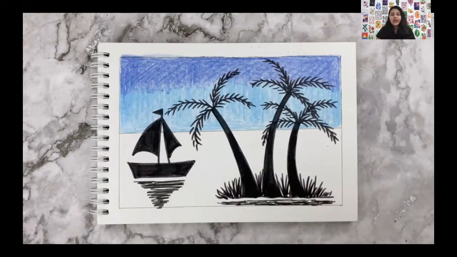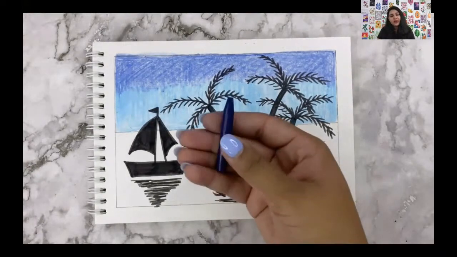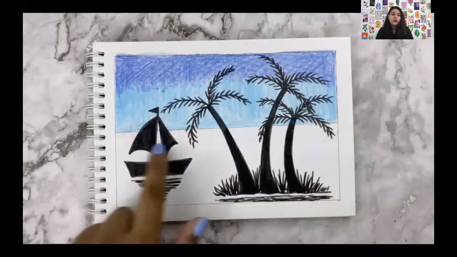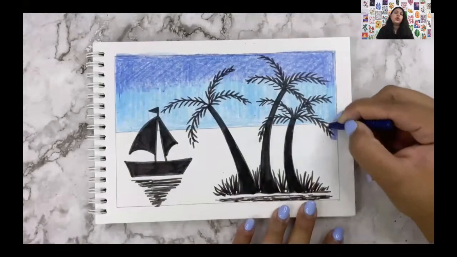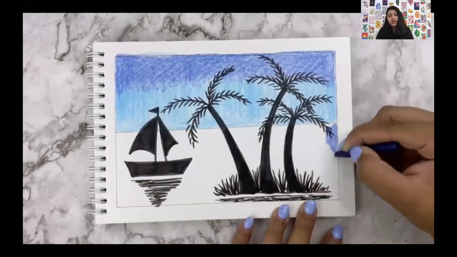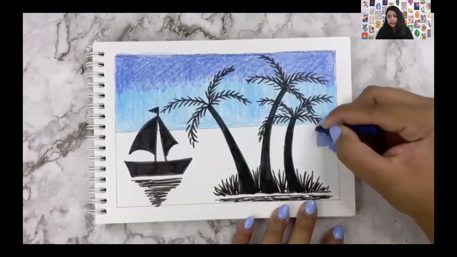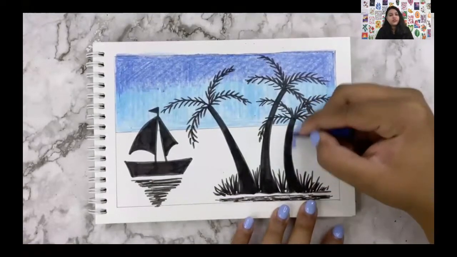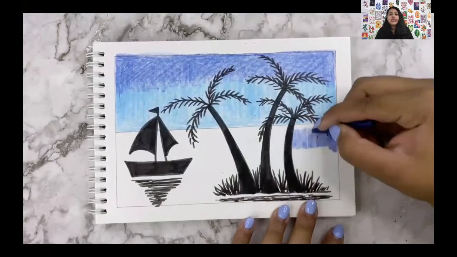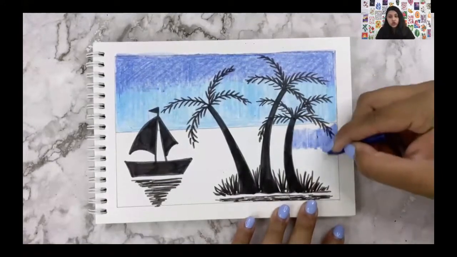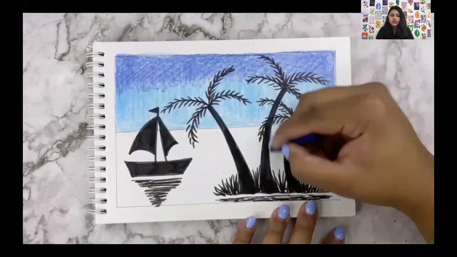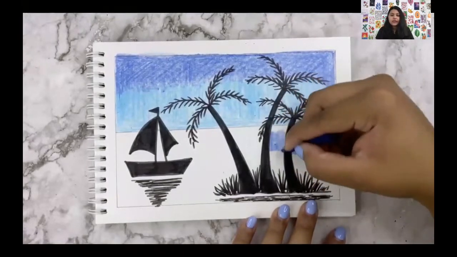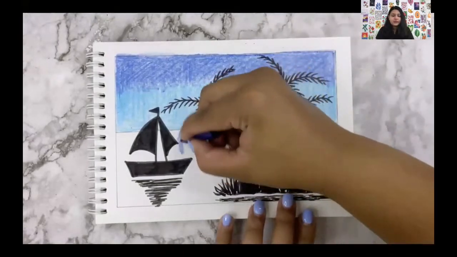Just start off with the darker blue on top and then do a lighter blue at the bottom. You can do a bigger chunk of darker blue or the same equal size of darker blue and lighter blue. It's completely up to you. I did half and half again because I felt like that gave a very nice and good look to my landscape coloring right here. So as you can see, I'm coloring it in.